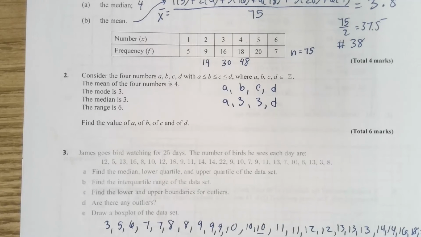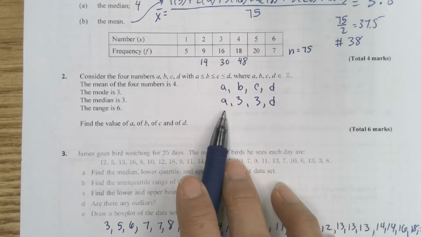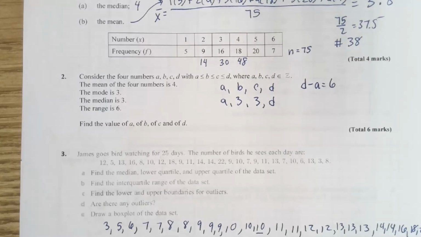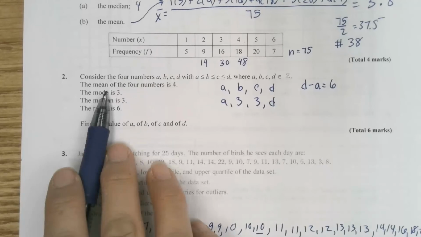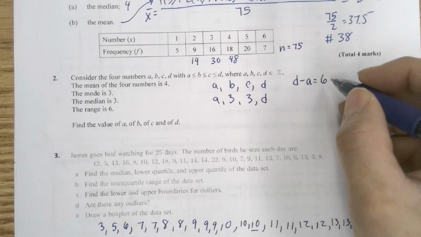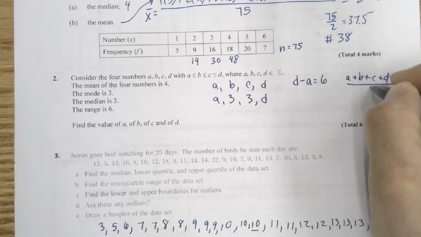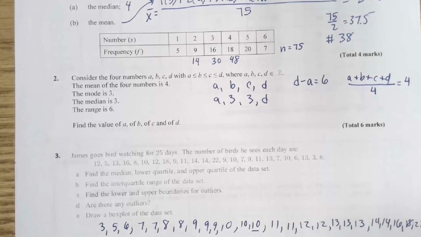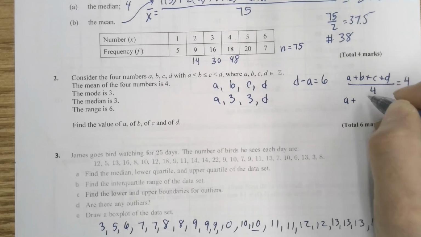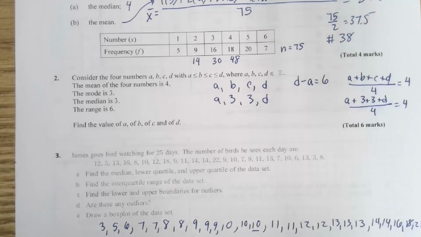They also tell me that the range is 6. Well, the range means the difference between the highest and the lowest. So I'm going to make a little equation. So D minus A is equal to 6. And then the last piece of information they give me is that the mean of the 4 numbers is 4. So if I were to sum them all up, A plus B plus C plus D, and divide by the number of pieces of data, I would get 4. Well, I now know that B and C are 3, so I'm going to drop those in. A plus 3 plus 3 plus D over 4 equals 4.